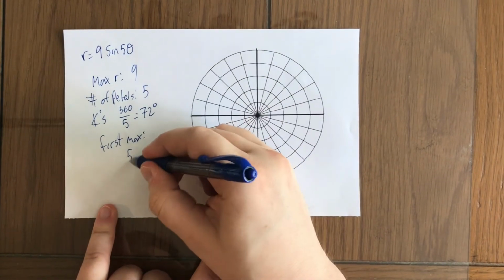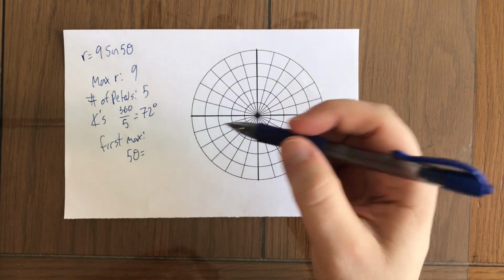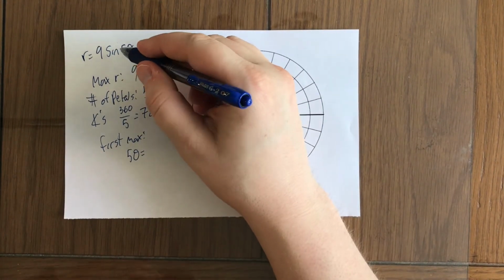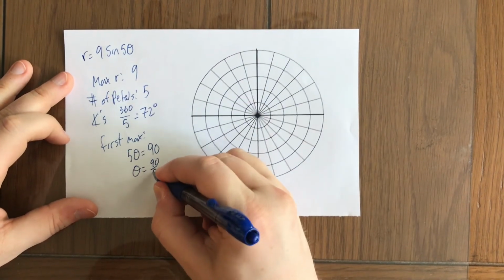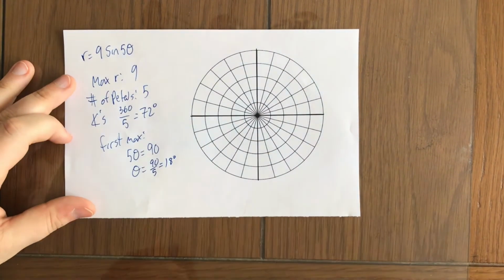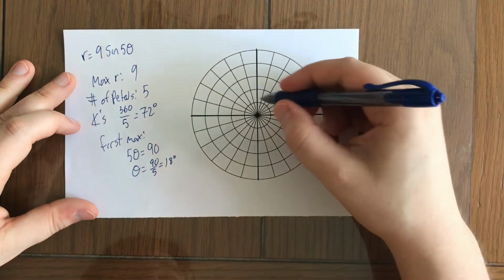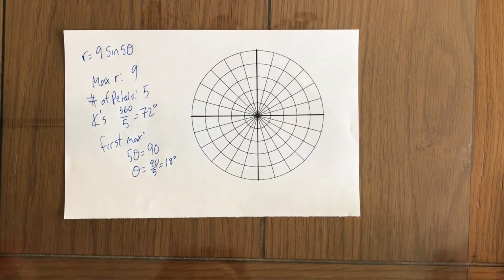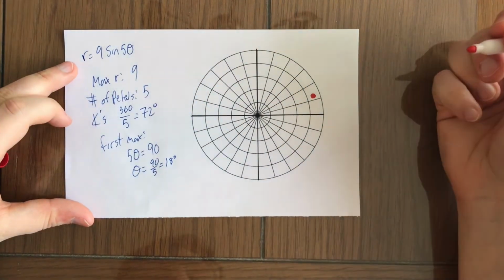So I'm going to do 5 theta equals, and I'm going to do it in degrees just to make my life a little bit easier here. So sine's first one is normally at 90, so I'm going to do 90 degrees. So theta is going to equal 90 over 5, and I'm pretty sure that's 18 degrees. So the first one is at 18 degrees. That's annoying to try to plot. I'm going to use the red marker here. Let's see, this is 15, so 18 is going to be a little bit out there.